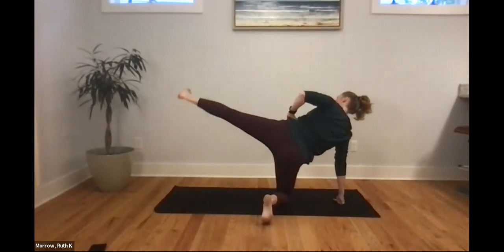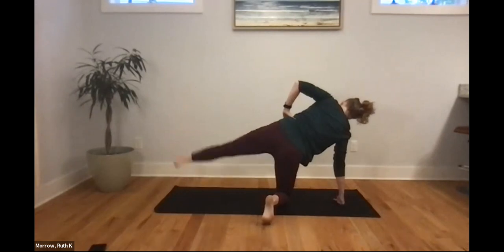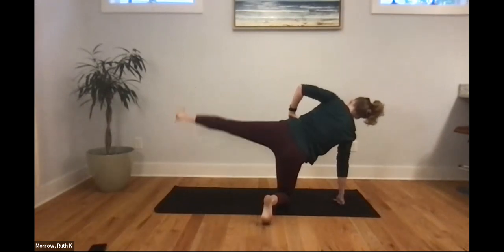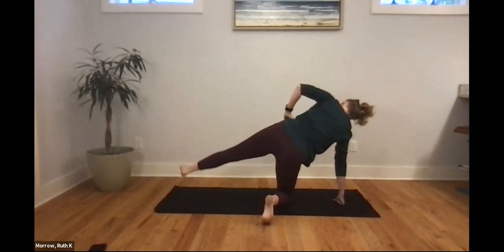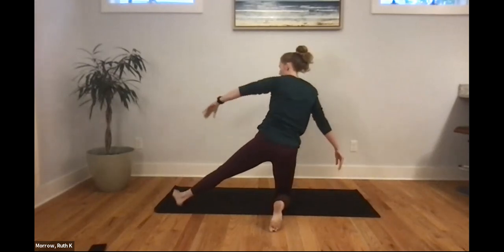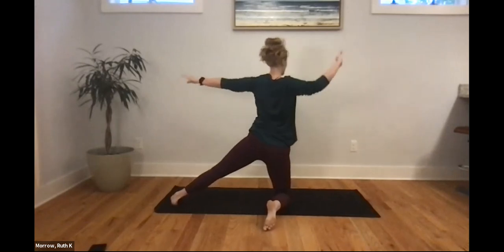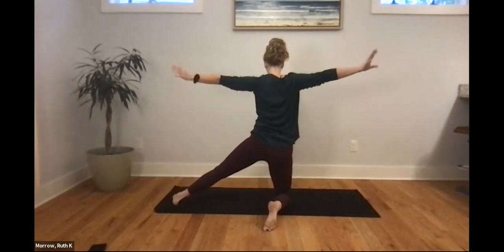Flex your foot, lift your leg up to hip height and tap. Lift and lower. Good. Then put your left foot down and rise up into gate pose. Shoulders over your hips, arms stretch out wide. Maybe feel a stretch in your chest.